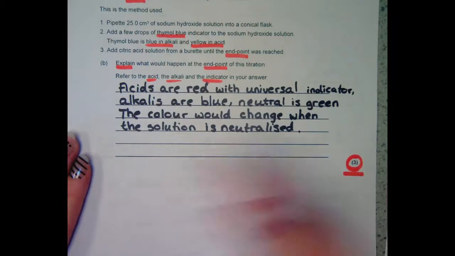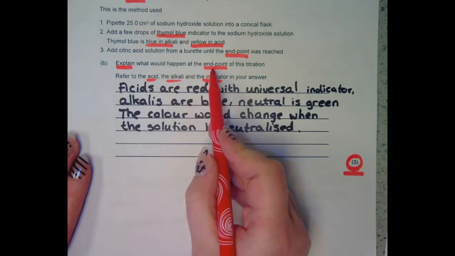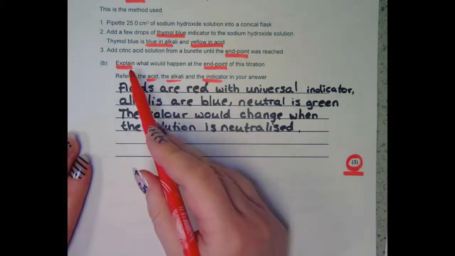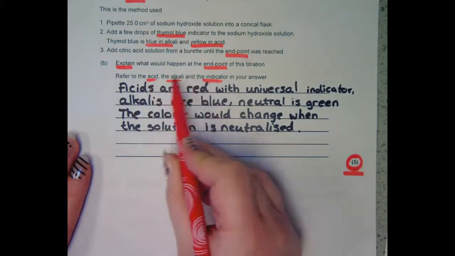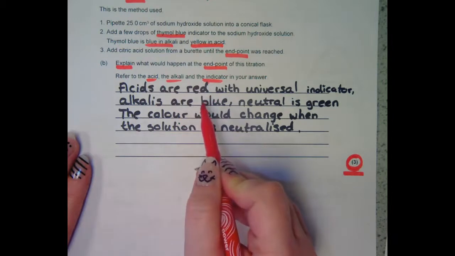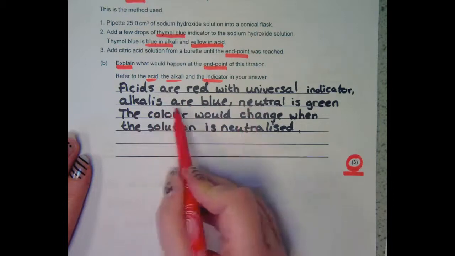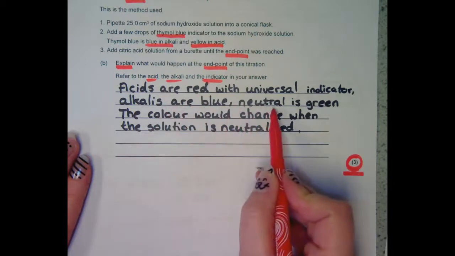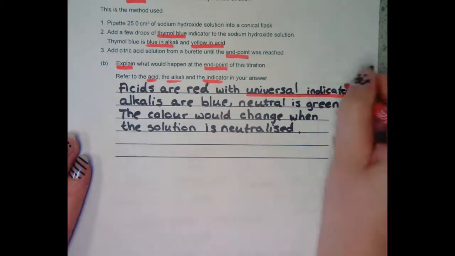So looking at where the 3 marks are coming from, we're going to basically define what an endpoint is, explain some sort of observation that we would see, and link this into our acid, our alkali, and our indicator. The answer that is written here has got acids are red with the universal indicator, alkalis are blue, and neutral is green. They have got the idea of a colour change happening. However, they have mentioned universal indicator instead of thymol blue.